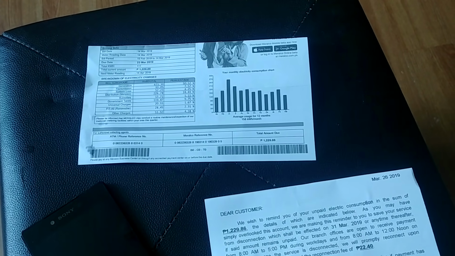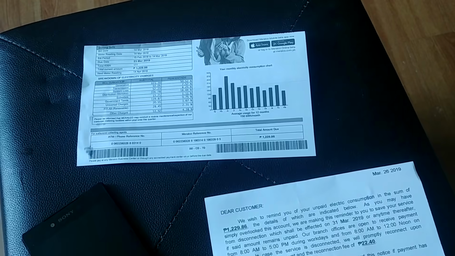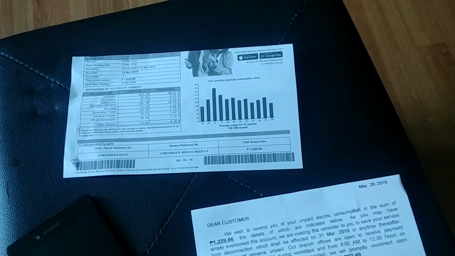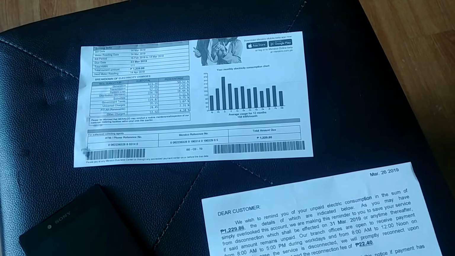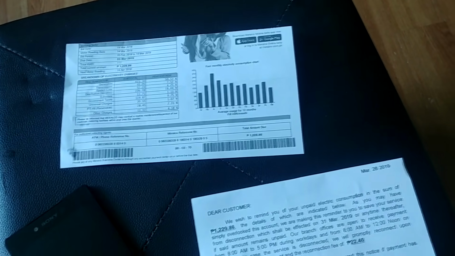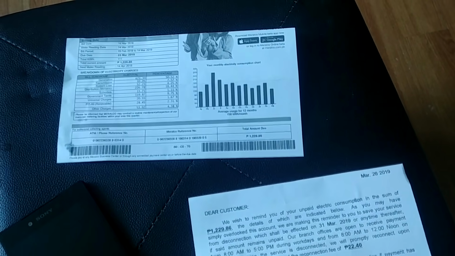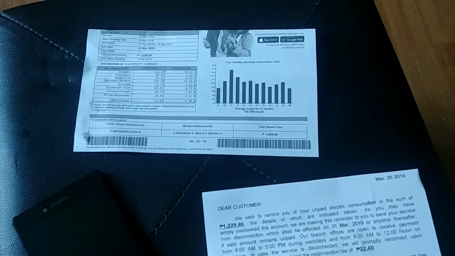I've used this numerous times already, and definitely this works. So just give it mga 1 to 2 days to reflect in the system, and definitely papasok to. Don't worry. Unless you're already disconnected, I wouldn't suggest paying using this. Make sure na lang na this is for overdue bills na hindi pa na-disconnect.